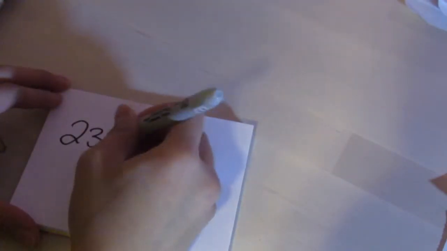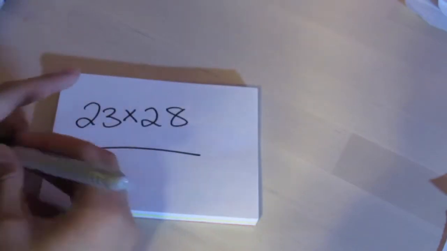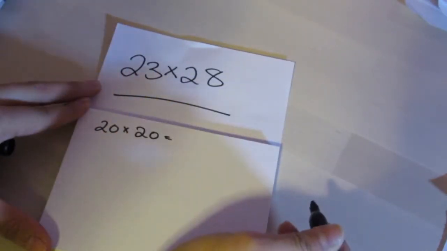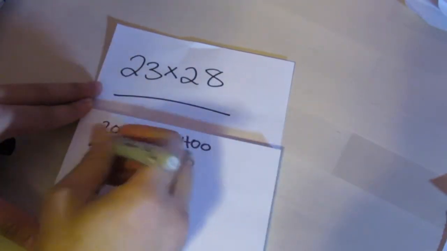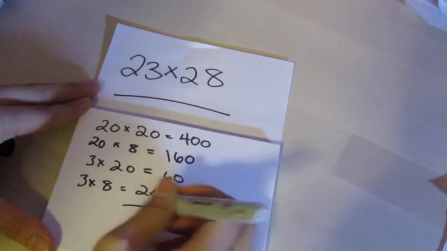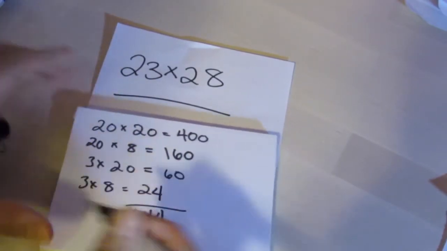Multiplication, we are going to do 23 times 28. To make it simpler, we're going to do 20 times 20 to give us an answer of 400, and then 20 times the 8 gives us 160, and 3 times the 20 gives us 60, and 3 times 8 gives us 24. Add those up and you get an answer of 644.